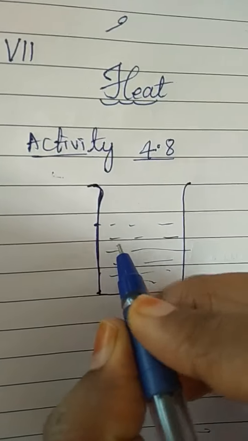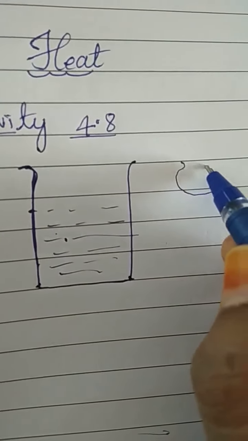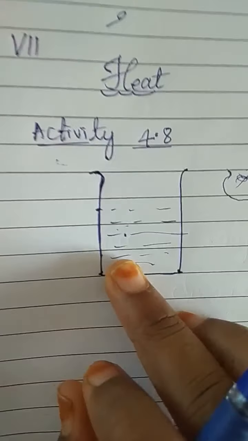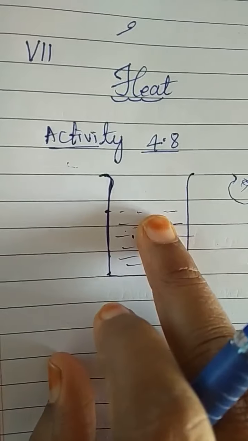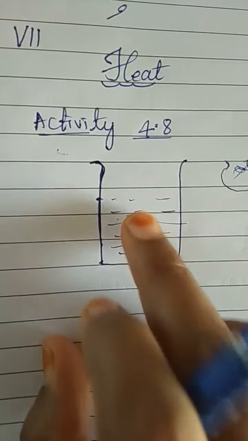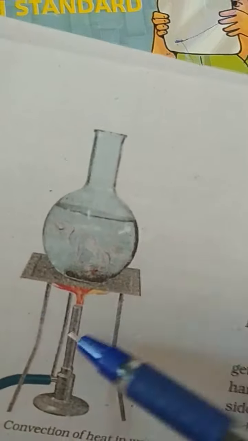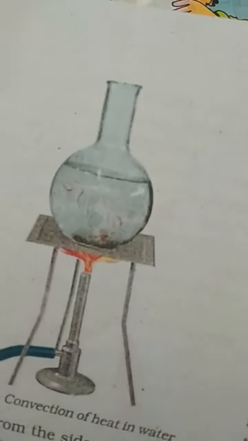Take a round bottom flask, which will be like this. If it is not available, take a beaker. Fill it two-thirds with water and place it on a tripod like this, to heat the water. We have to arrange it like this.